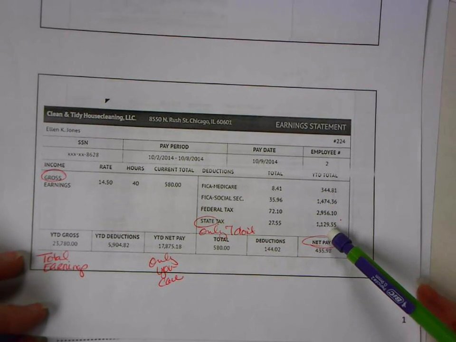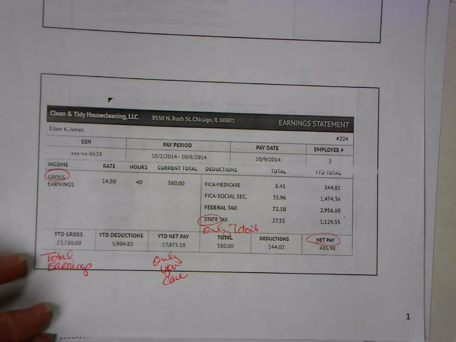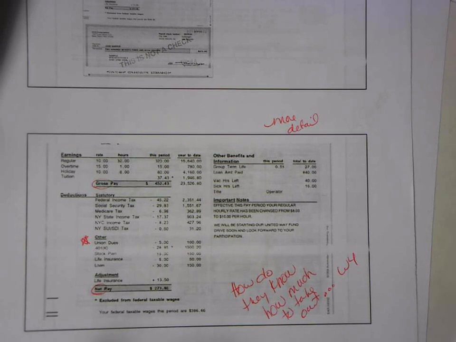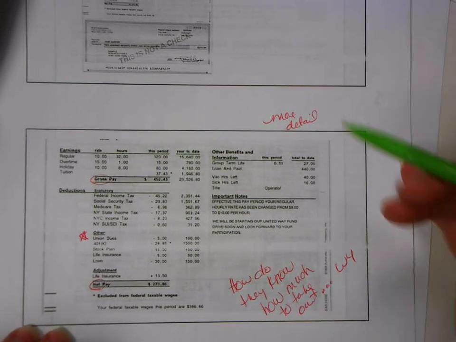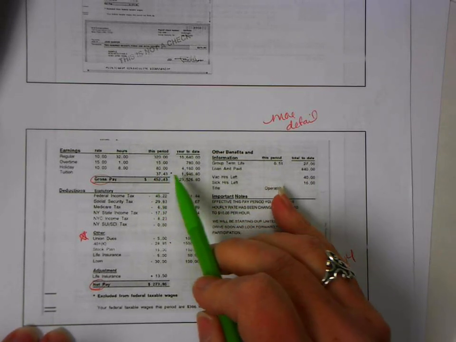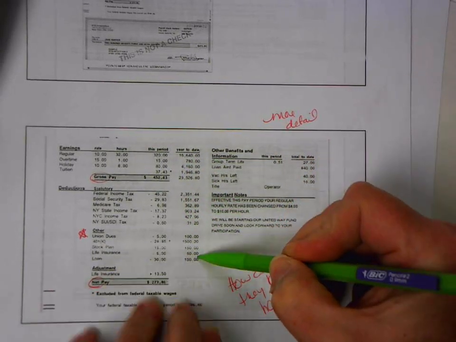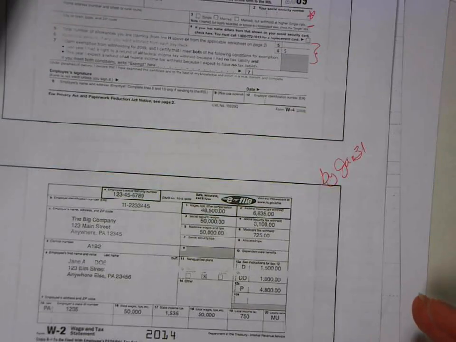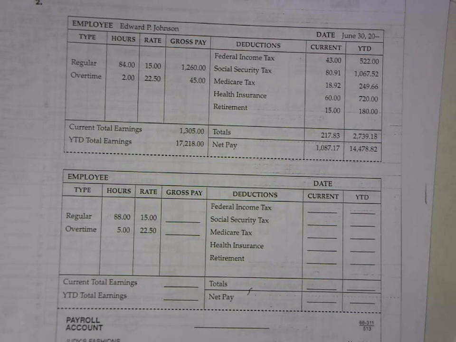In all of these, we have to keep that running total going. Let's see, does that one have it? Right here. So this paycheck has a year-to-date column as well. Okay, those are the only two checks I had. All right, so that is something that needs to be on those statements.